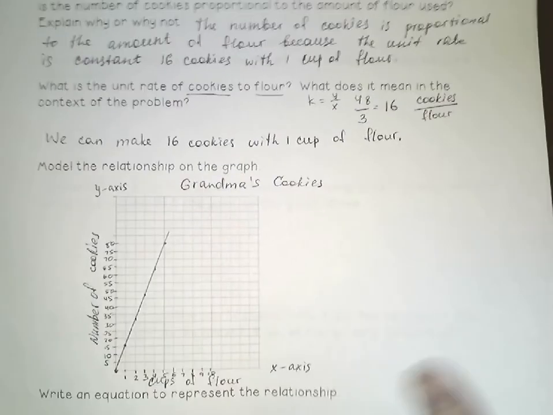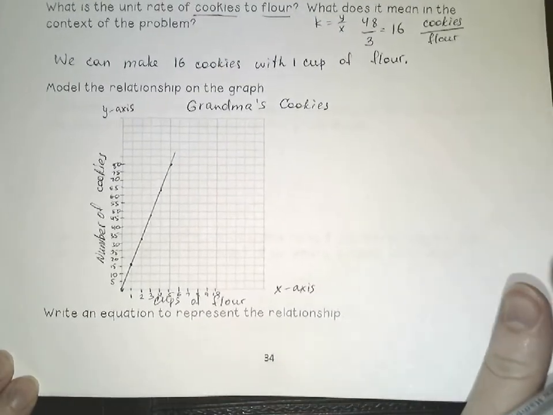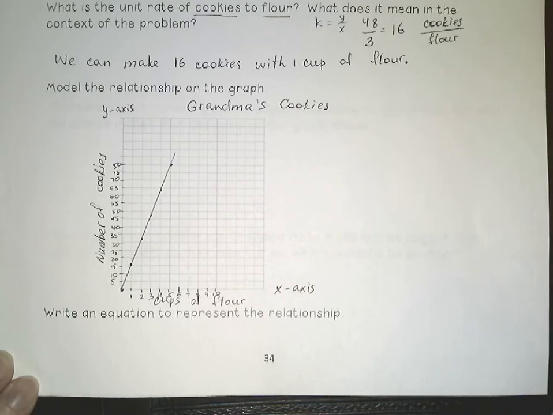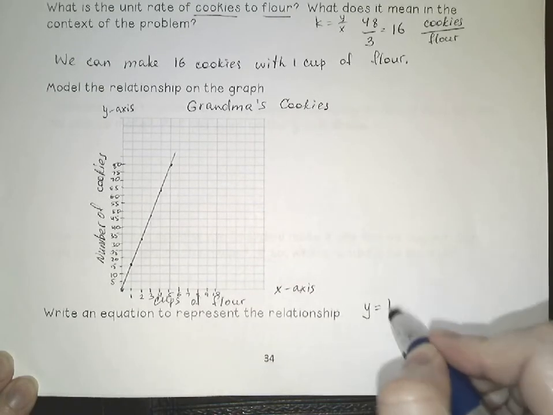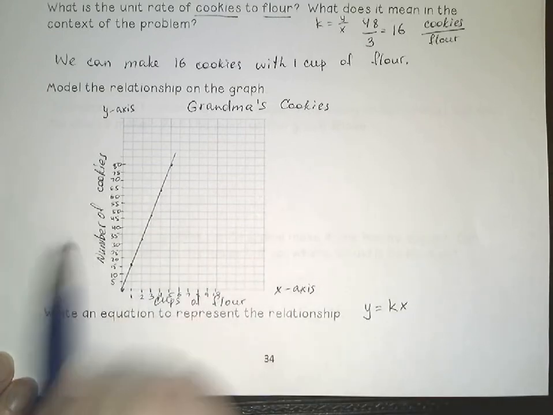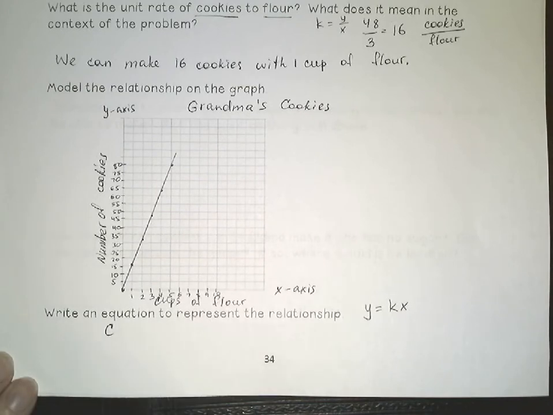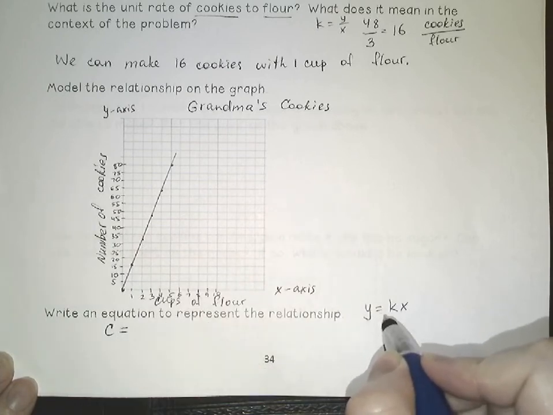Okay, so the last thing that we need to do in this problem is to write an equation to represent this relationship. So our general equation is y equals kx. Now we need to see which one is y, which one is k, and which one is x. So on this graph, we can see that y is the number of cookies. Let's call it C for the cookies. C. Now we have equals. We follow this exact equation.